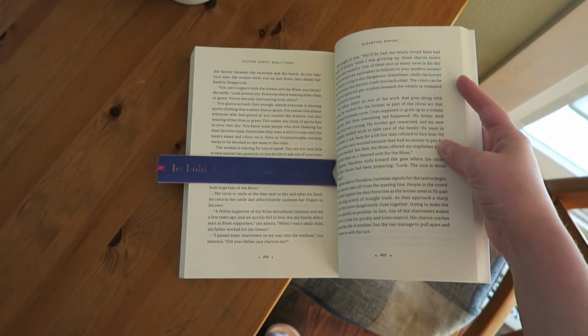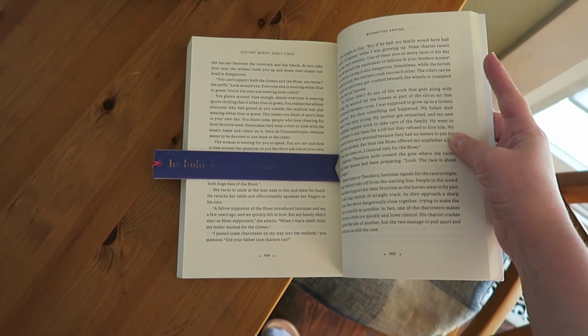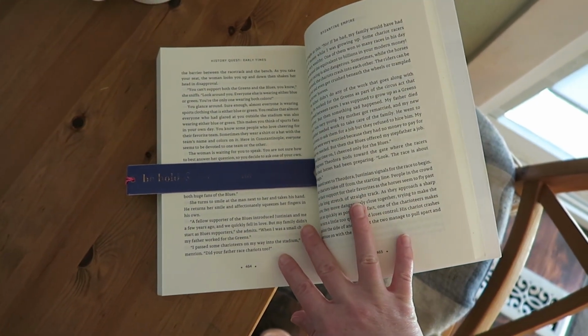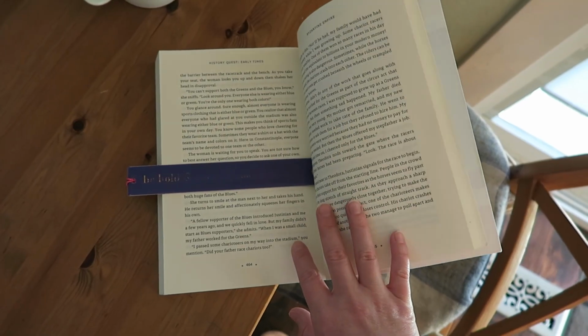Good morning, it's Friday, our fun Friday. So we're on our history hop. We're learning about chariot races. So we're history hopped back to chariot races.